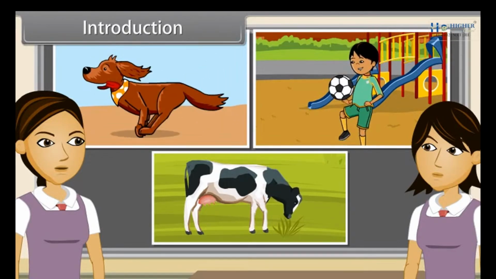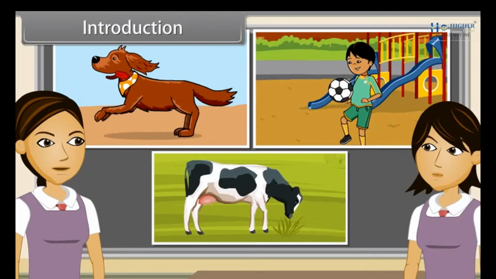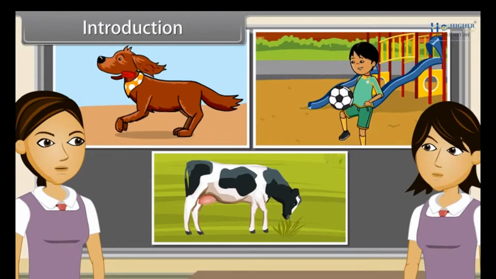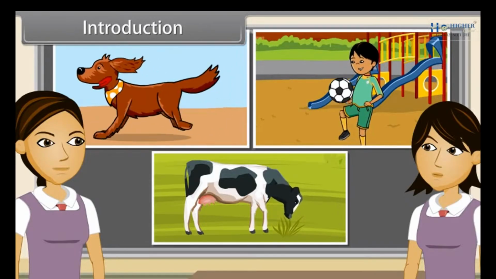The dog may be running because it has seen a cat. Children play to have pleasure. Cows chew cud to help break up tough food so as to be able to digest it better.